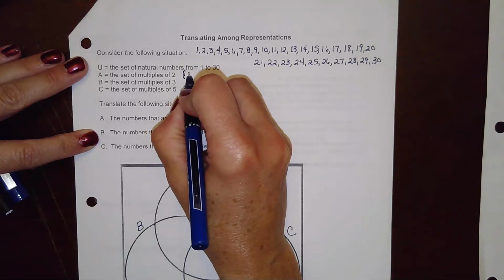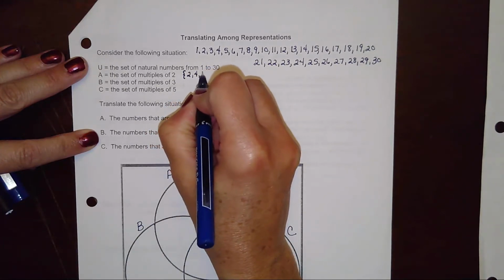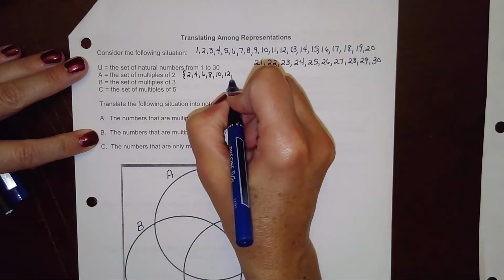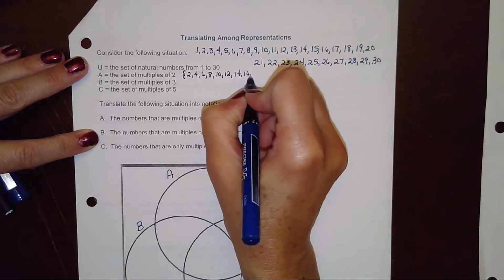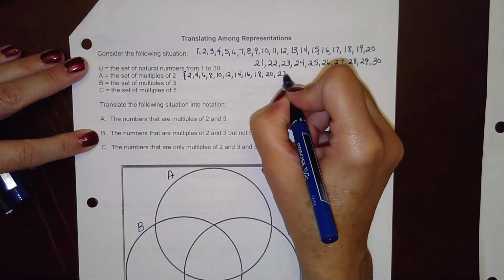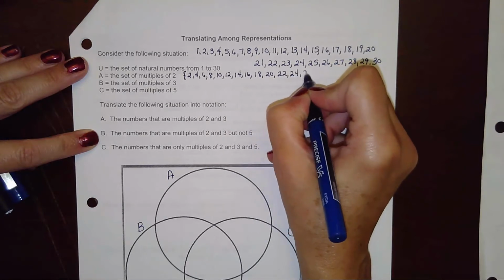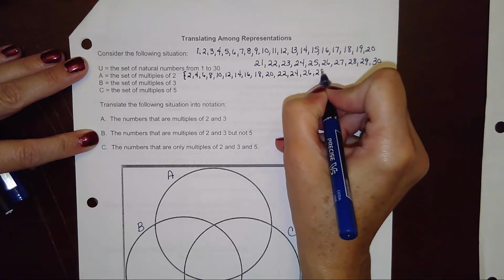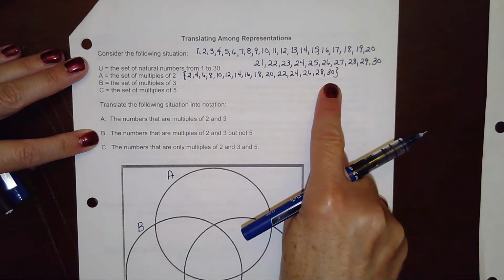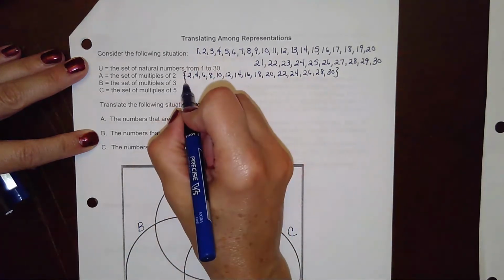Multiples of 2 would be 2, 4, 6, 8, 10, 12, 14, 16, 18, 20, 22, 24, 26, 28, and 30. So somewhere I'm going to list all of those numbers in set A.